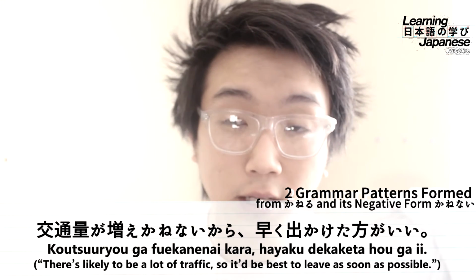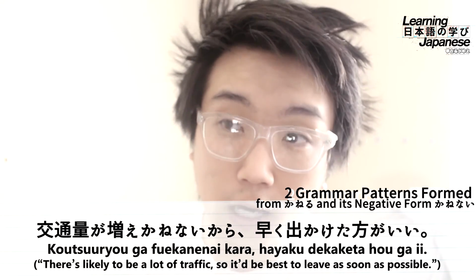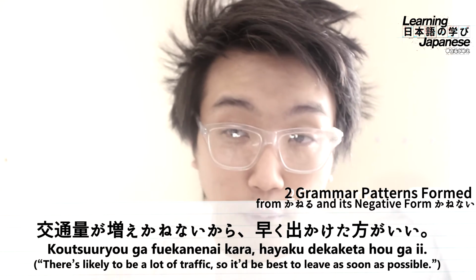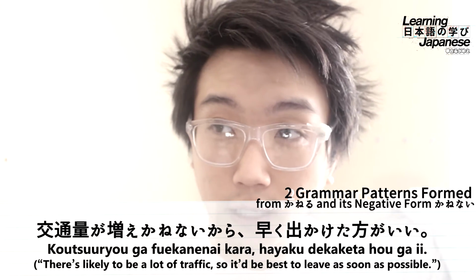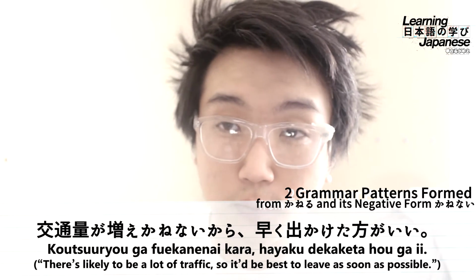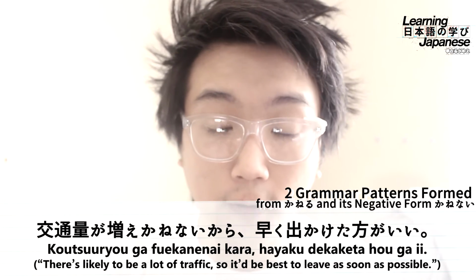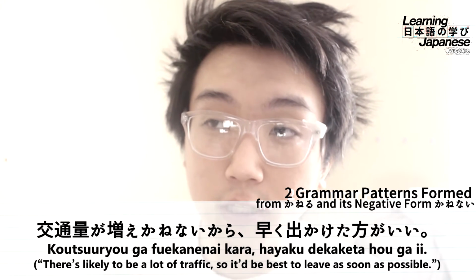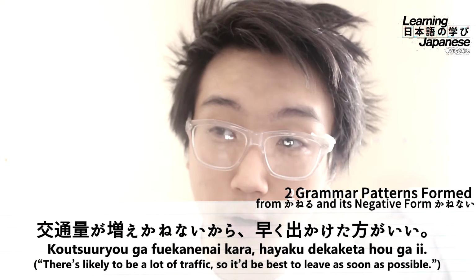We're going to end it with the conjunction kara, which means basically because. So, because traffic is likely to increase. Now we move on to the second half of the sentence. We have the adverb once again, hayaku, which means quickly or fastly, whatever. That is going to be modifying the verb dekakeru, which means basically to go out, to depart, to leave.